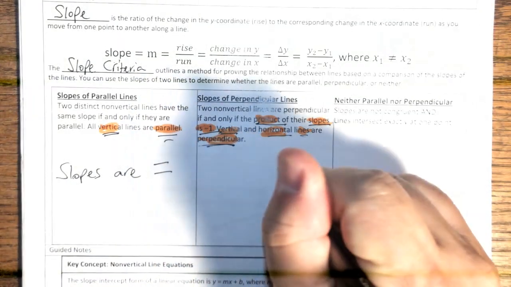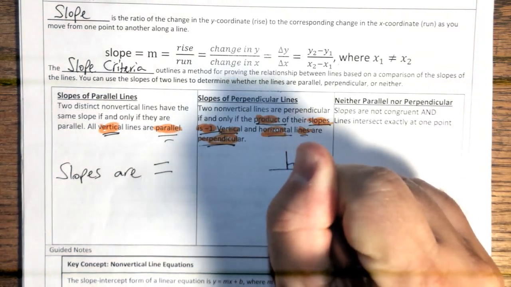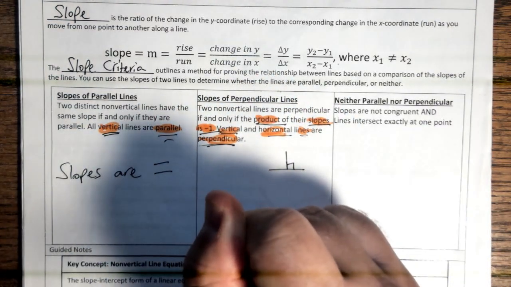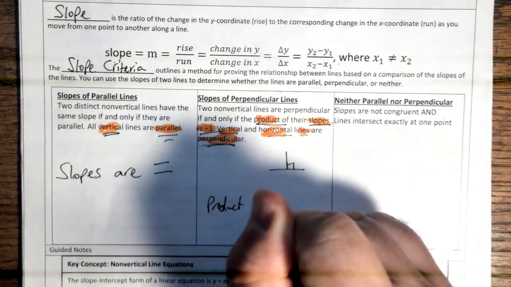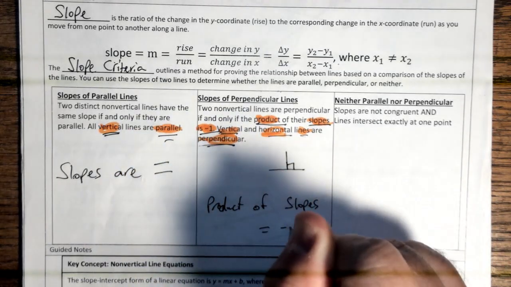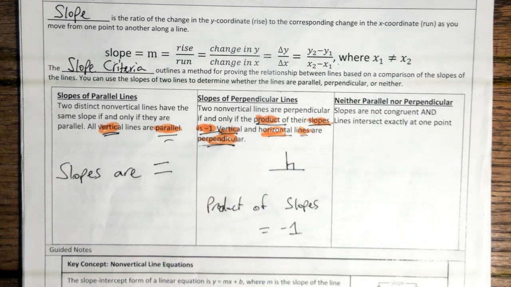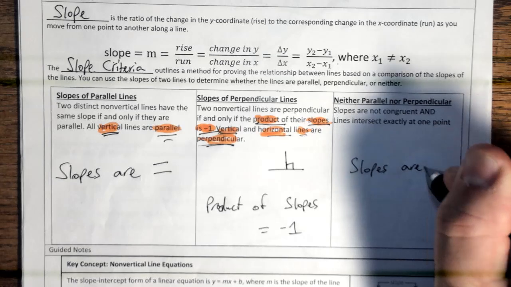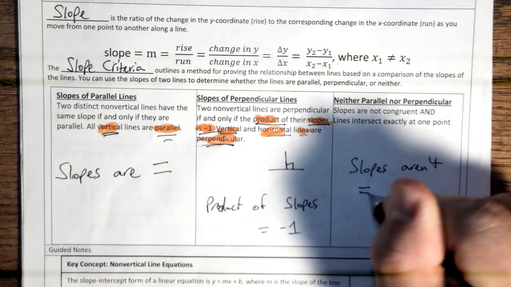So let me just draw this real quick. Perpendicular lines come together to make a 90-degree angle. So the product of the slopes equal -1 here. And then slopes aren't equal.